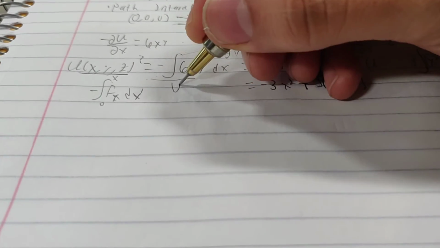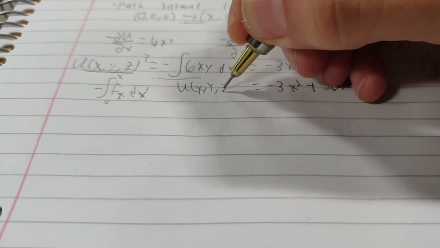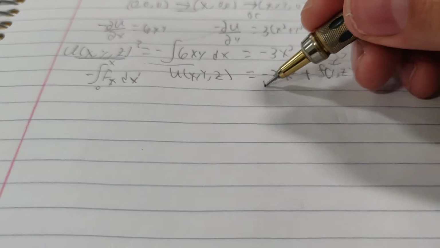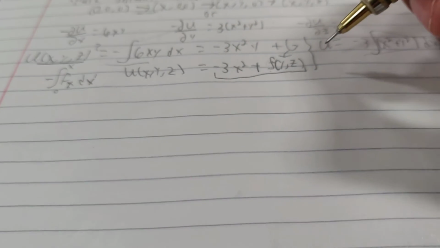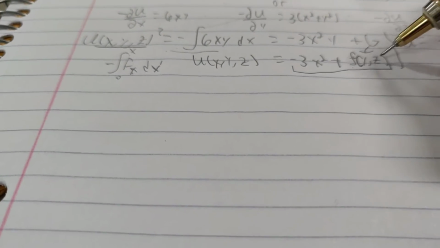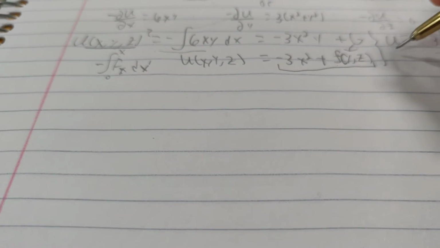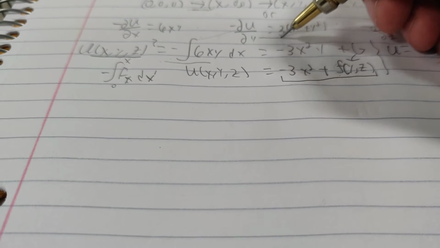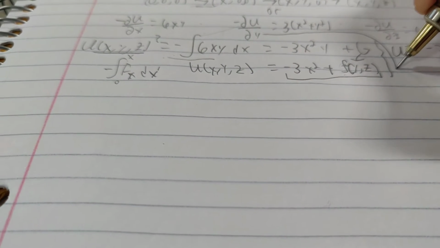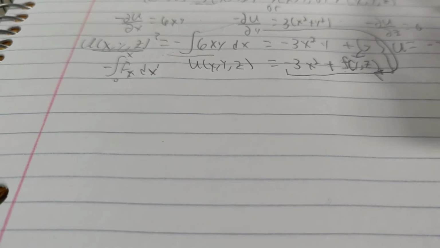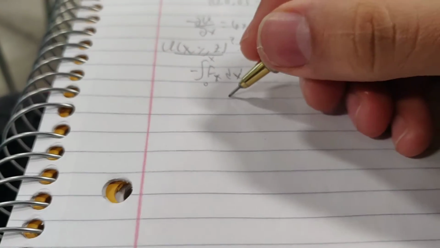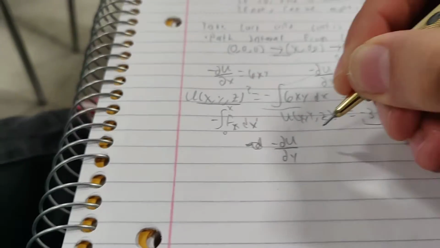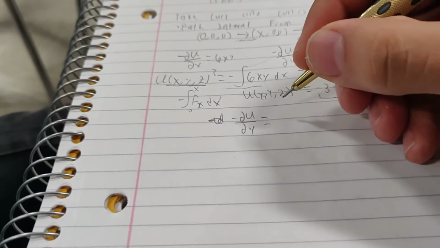So what we can do is take this expression and figure out what f is going to be, because we can bring in the fact that the partial derivative of our potential energy function with respect to y is equal to this term. If we say negative du dy of this expression, we get this first term, which is a 3x squared.